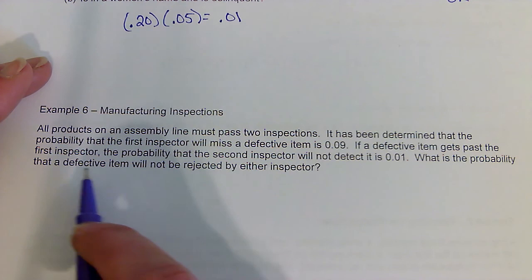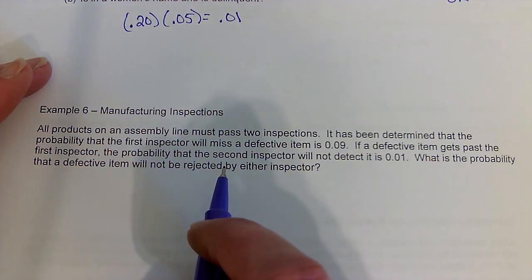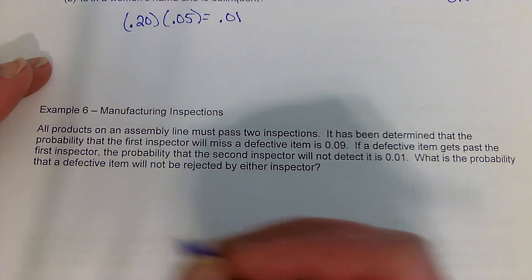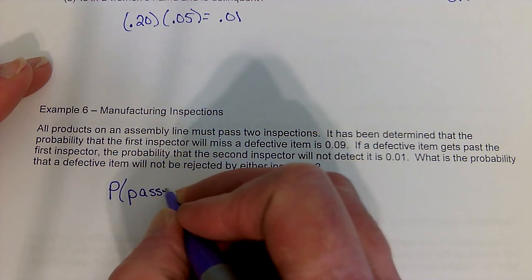So the probability that a defective item will not be rejected, so it passes both.